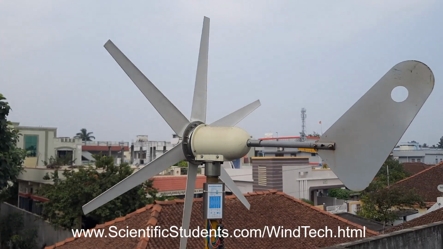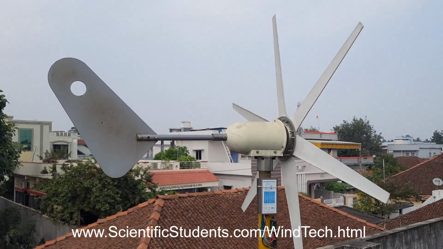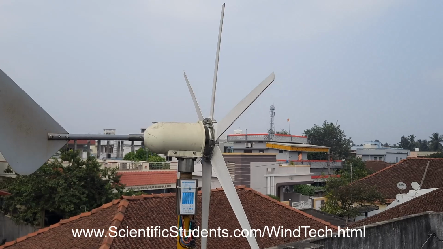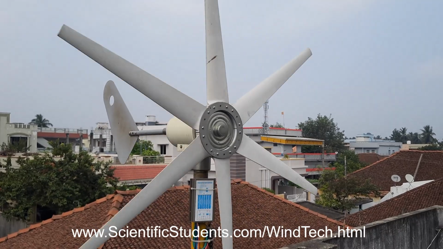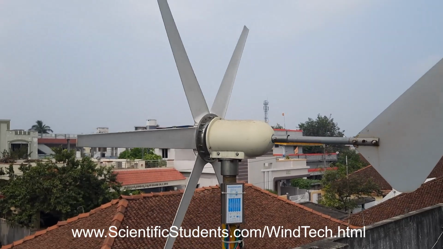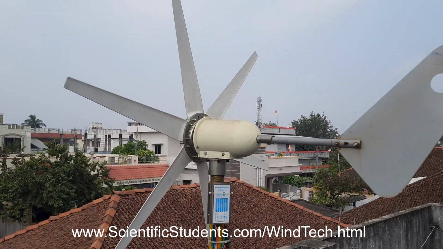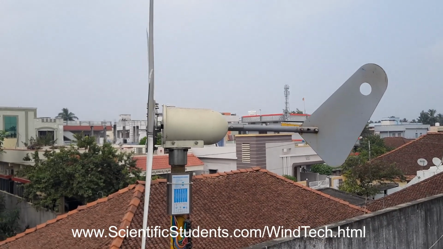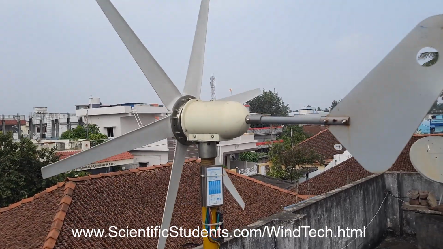Wind is really very promising, and you can refer to scientificstudents.com/windtech.html. I've written a lot of subject knowledge all about this wind turbine, this particular wind energy, why we need to go for it and why you need to make use of renewable energy like solar energy and this wind energy. So let's work and save the nation by saving energy and going for renewable energy. Why burn coal when we have a lot of renewable energy in the entire India? A lot of sea coast, so a lot of wind energy.